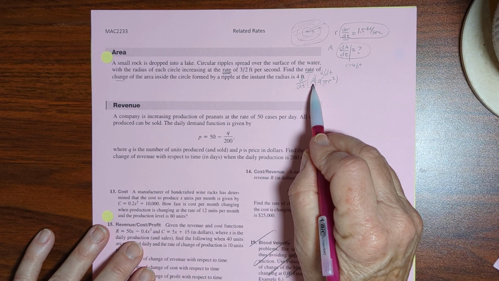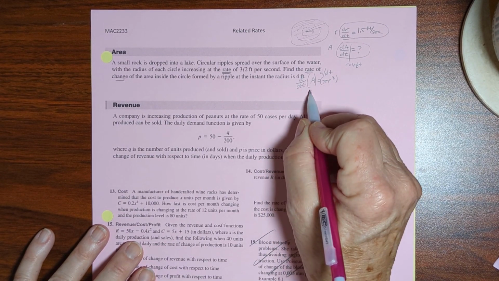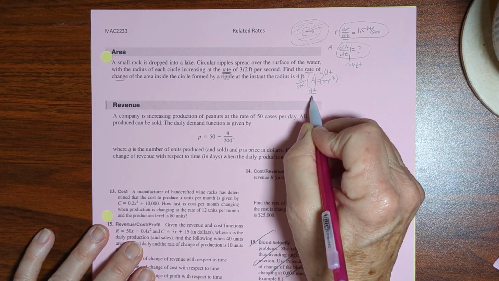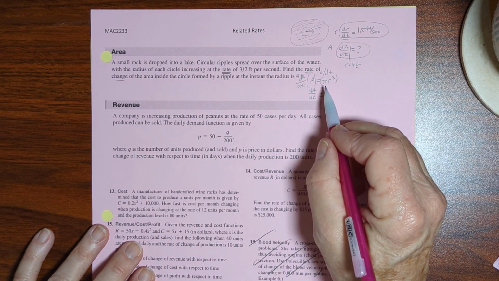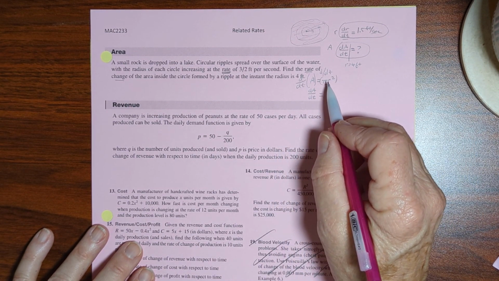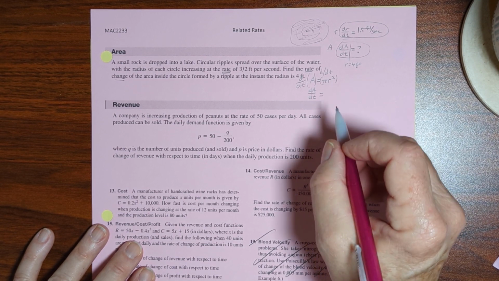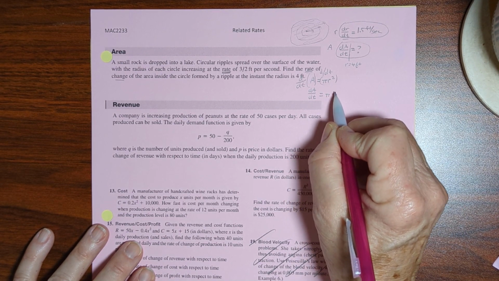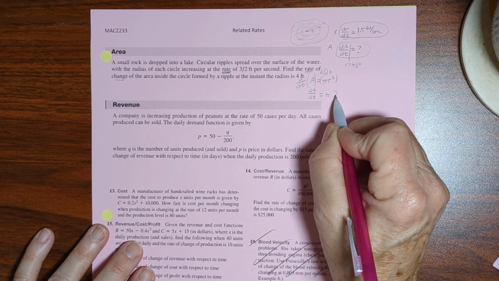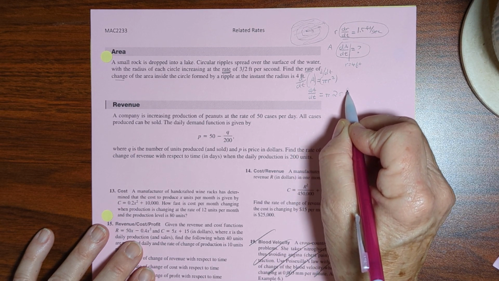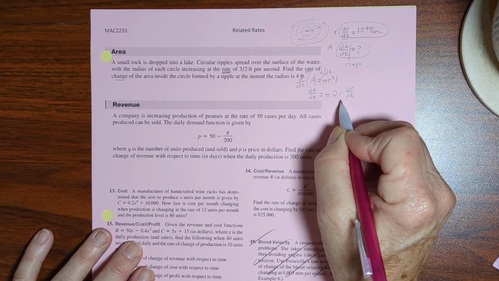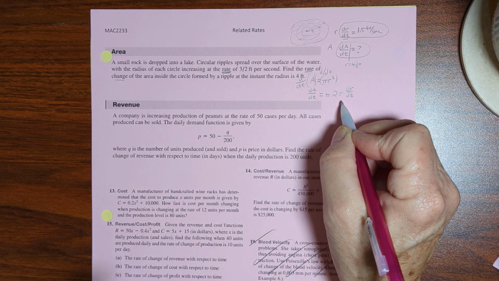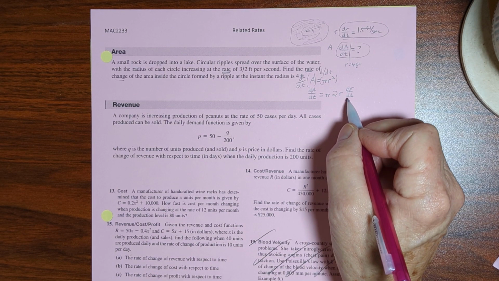So when we take the derivative of A with respect to time, it turns out to be dA/dt, derivative of area with respect to time. When we take the derivative of pi r squared, pi is a constant, it just hangs out. The derivative of r squared is going to be 2 comes in front times r times dr/dt, because radius is a function of time. So this is like tacking on the y prime.